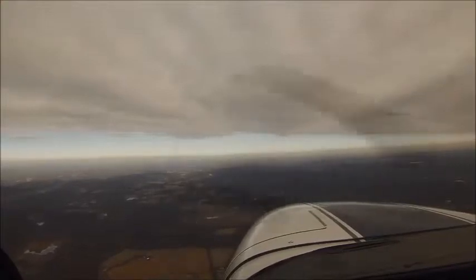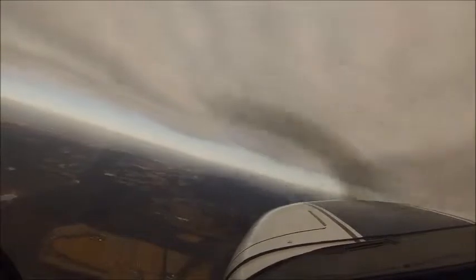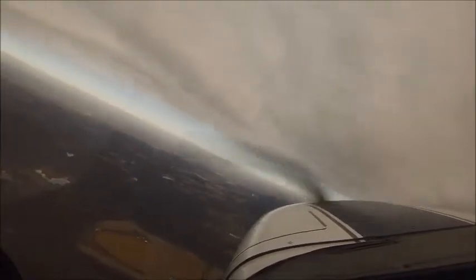Clearing turns. Let's do a clearing turn. Give me a left turn, heading up north, and then turn back to the right as we slow down to 65 knots. Maintaining altitude. 4,000 feet and 65.